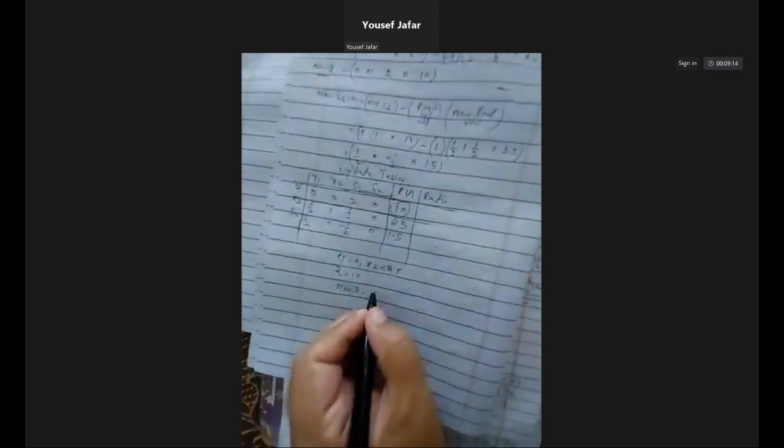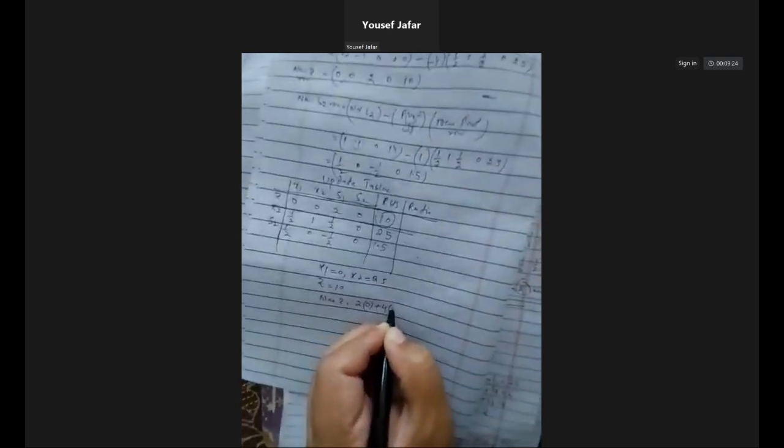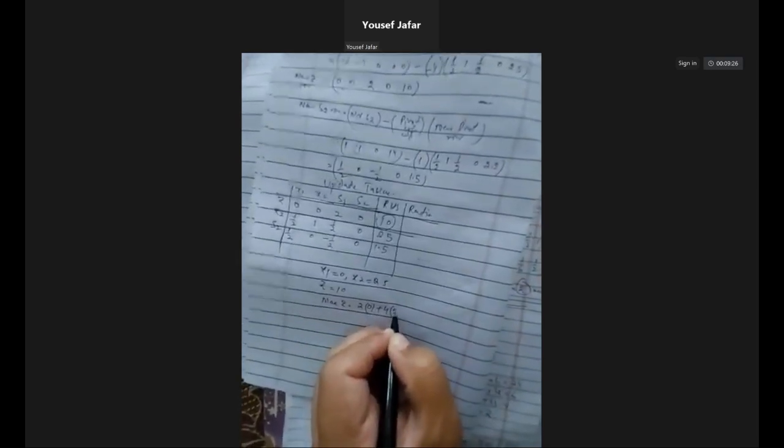And we know that the objective function over here is maximize z is equal to 2x1 plus 4x2. So 2 into x1 is 0, plus 4 into x2, which is 2.5, and we get 10.